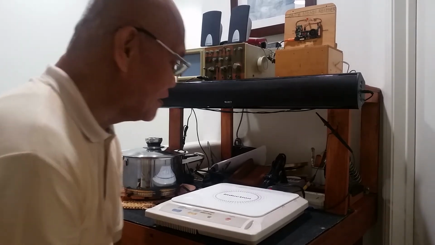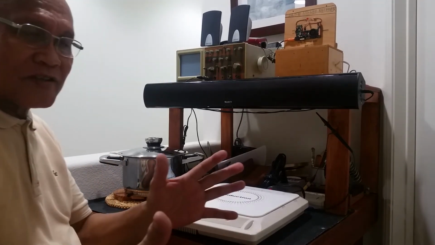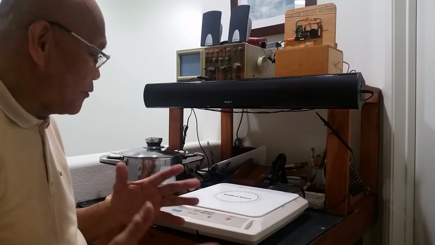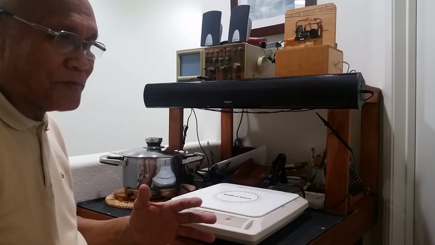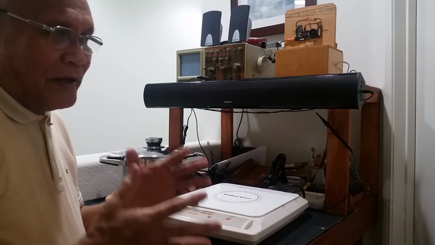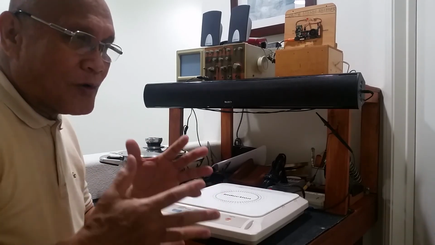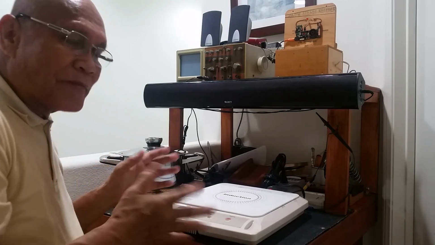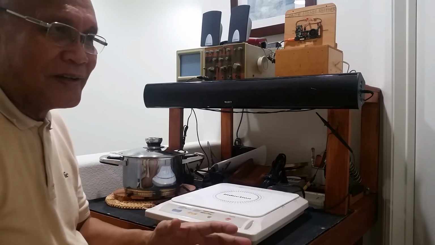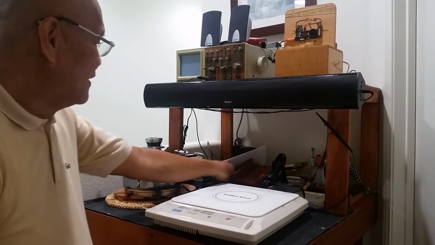Okay, ladies and gentlemen, I think that's more than good enough demo for this afternoon. At least we now know the principle of an induction stove. Induction stove cooks the food on our cookware by using magnetism. Induction, okay?